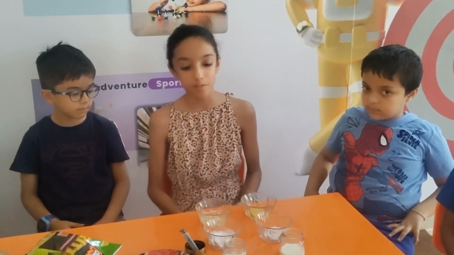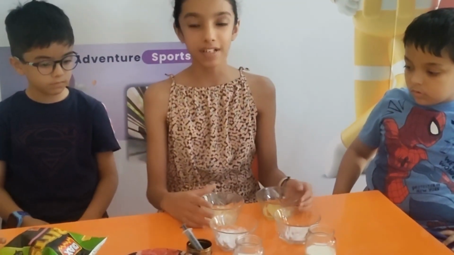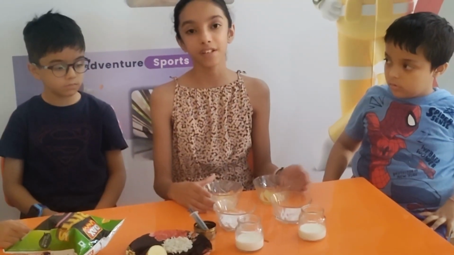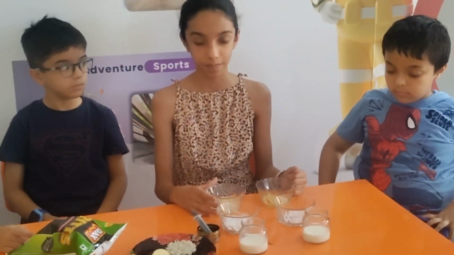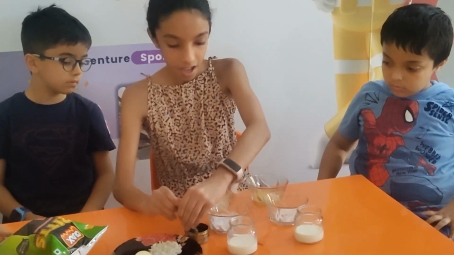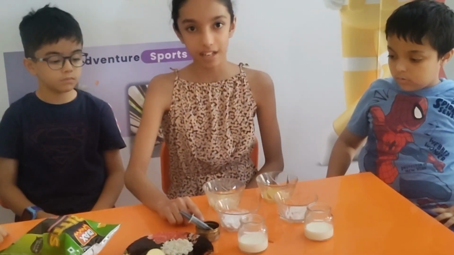These days, many foods have chemicals in them and they are harmful for us. So, to test that, I have put some food items and I will test if they are adulterated or not. In adulteration, it shows if the product has starch or not. So first, over here we have ghee, salt and milk, and also some iodine solution.